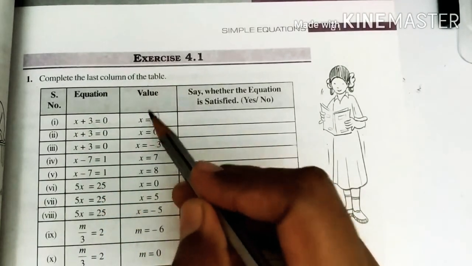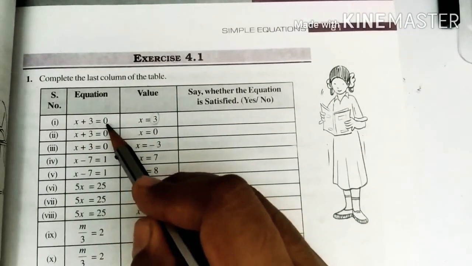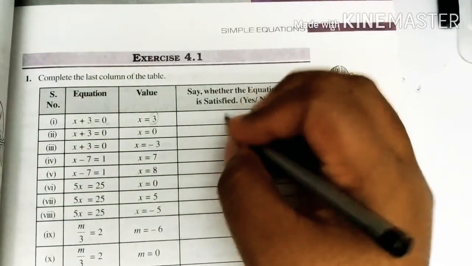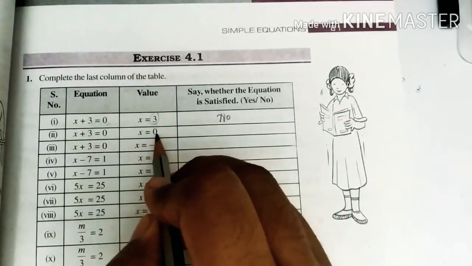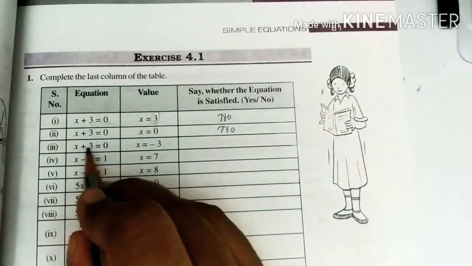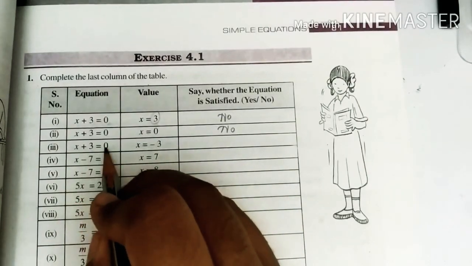So here we are adding 3 here. So 3 plus 3 is equal to 0? No. So it is 6 is equal to 0? No. So we'll write here as no. Similarly, x plus 3 is equal to 0. x is equal to 0. No. This is also not satisfying. x plus 3 is equal to 0. x is equal to minus 3. So minus 3 plus 3 is equal to 0.